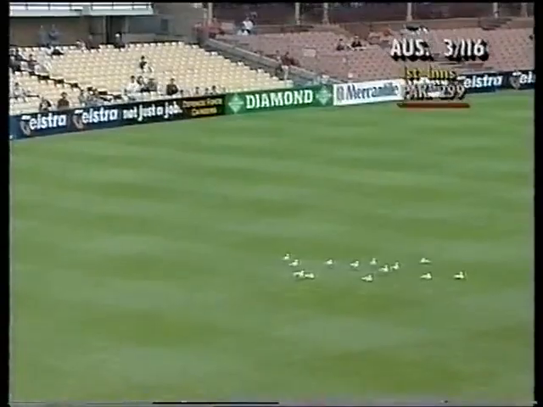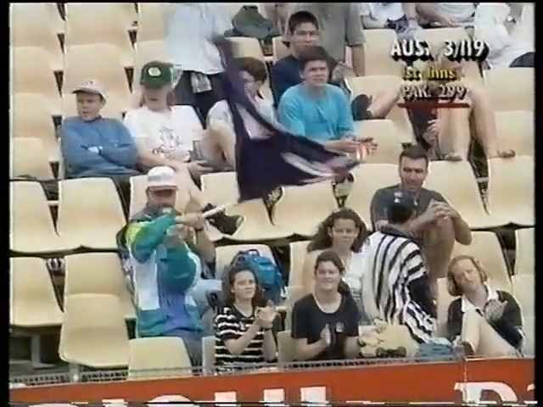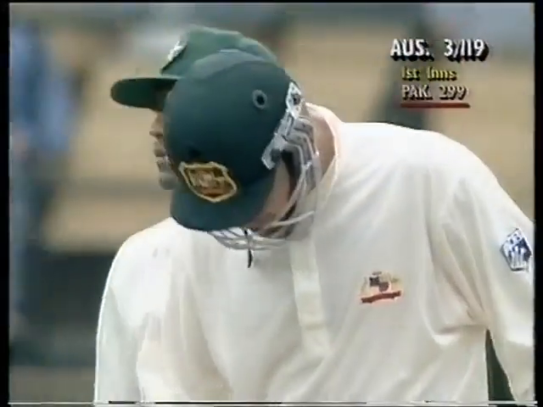And that's beautifully played. That's the first one he's over pitched for a while, and of course Mark Waugh is a magnificent cover drive, and he really did press that one through the offside. Lovely shot. All the way for 4. 3 for 119.